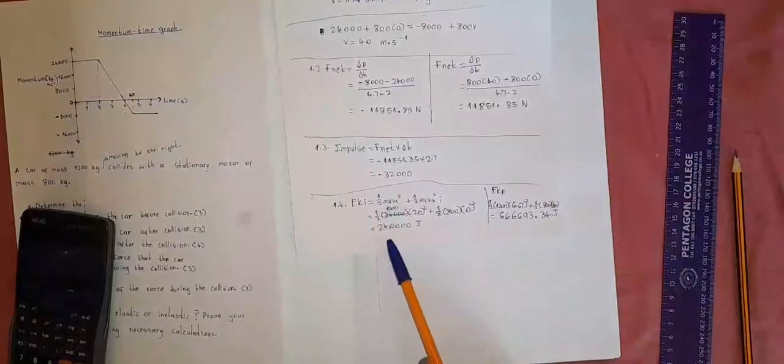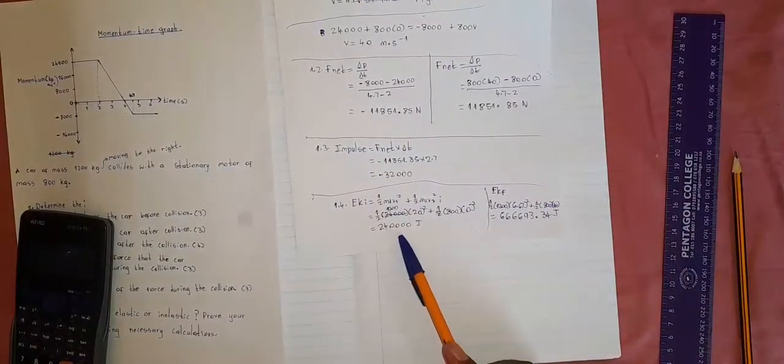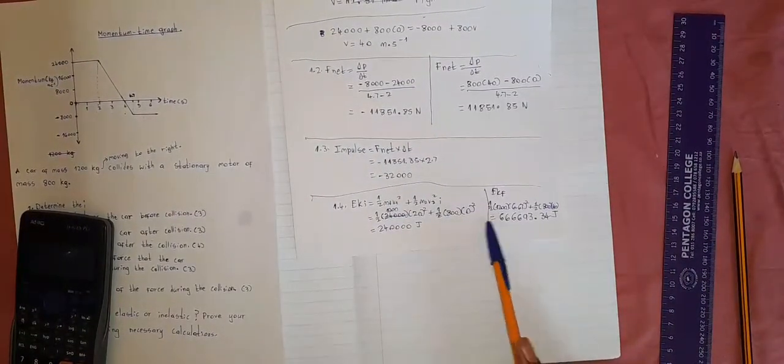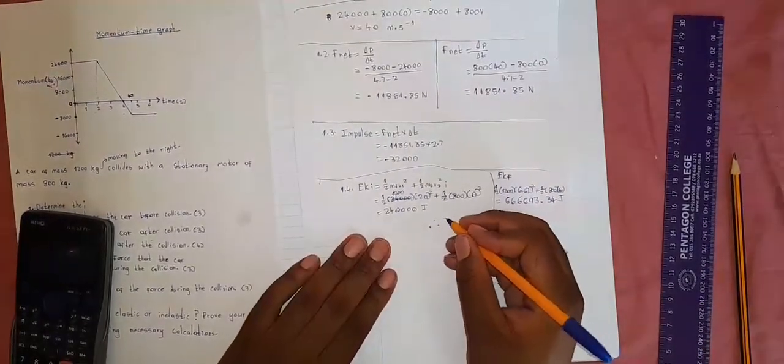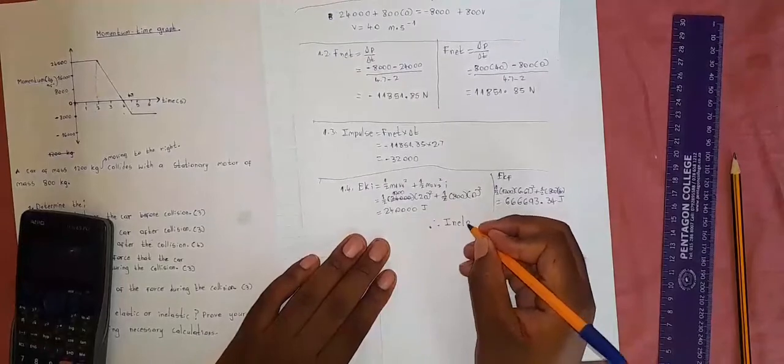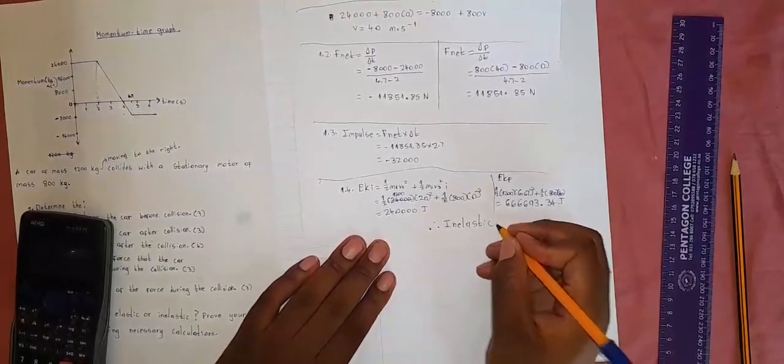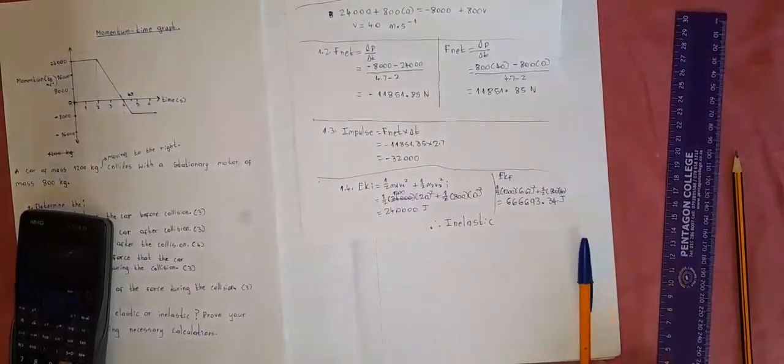We started with a kinetic energy of 240,000. We ended up with a kinetic energy of 666,000. So therefore, this collision is inelastic. Like I told you in the previous video, we don't have elastic collisions in real life. We only have inelastic collisions.